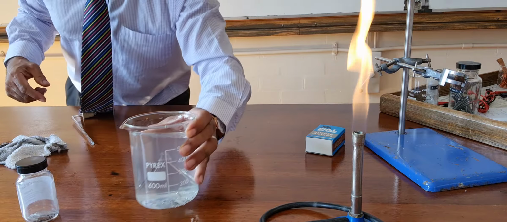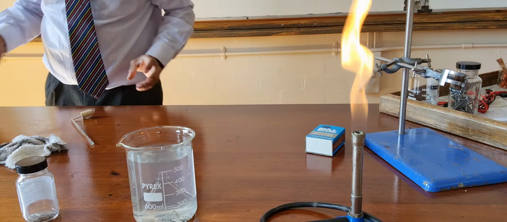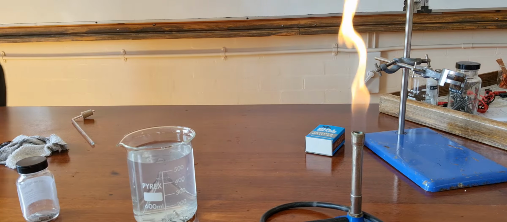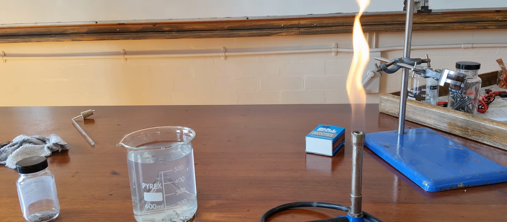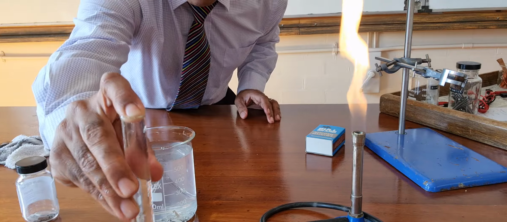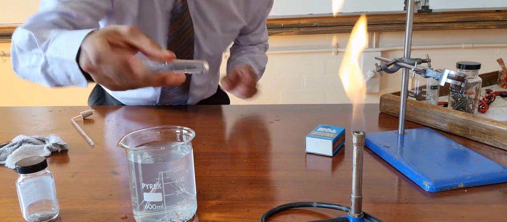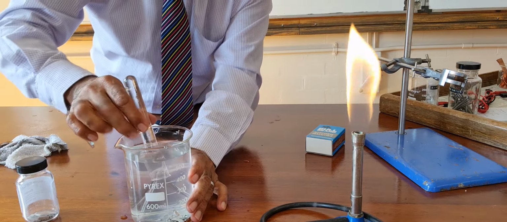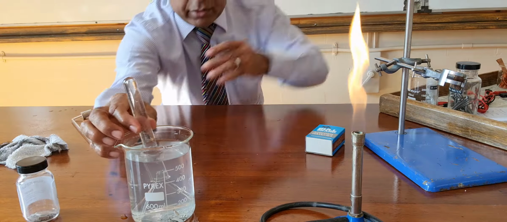I put more water in, top that up a bit. I'm going to get an empty test tube and fill it with tap water. Having filled it with tap water, I'm going to put my finger over the top. If I invert it and get it over the spout.